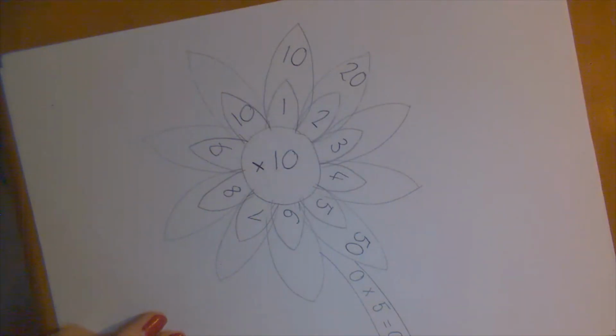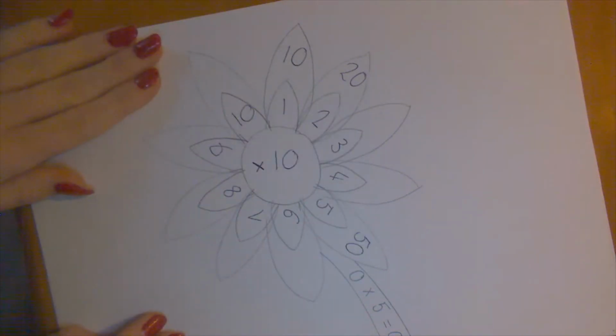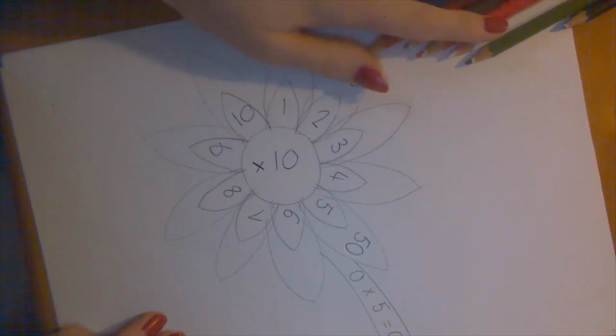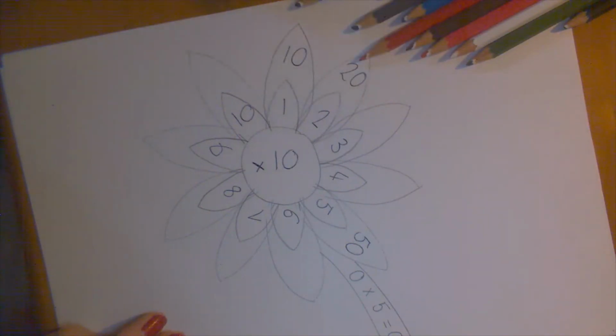So it's now your turn to go and make a multiplication flower. I've also got some colours ready. I'm going to decorate mine and I'm going to put it up on my wall to help me practice my counting in tens, so that I've always got them there to help me. When you've done that, there is also a complete the number sentence task on Google Classrooms and a challenge for you too. So I hope you have fun and I can't wait to see your multiplication flowers.